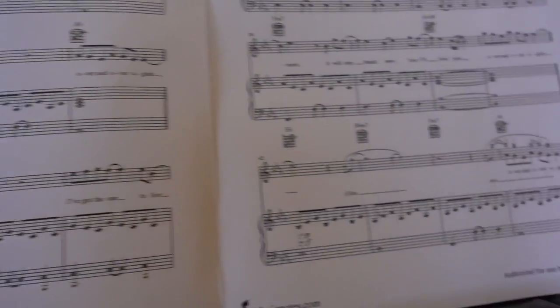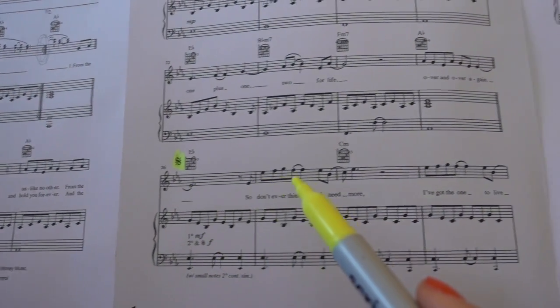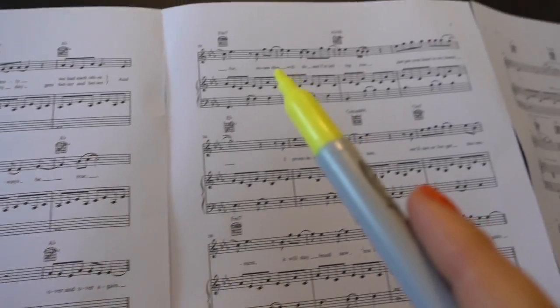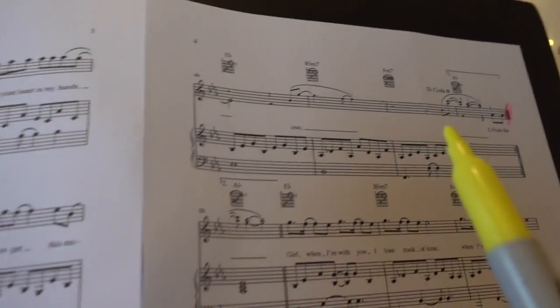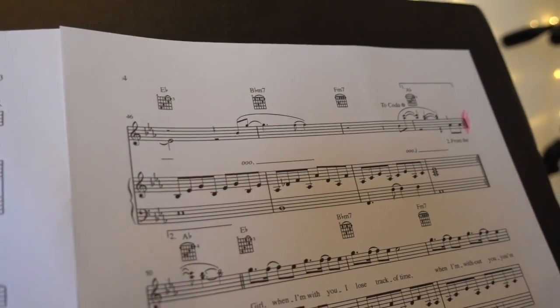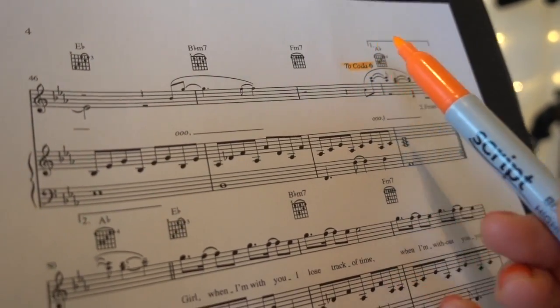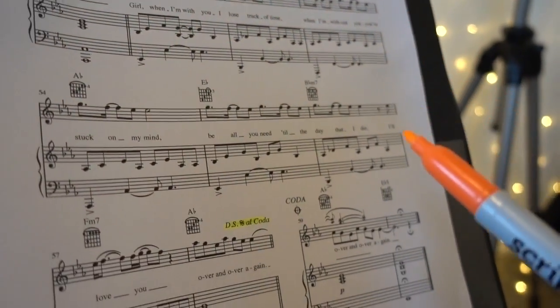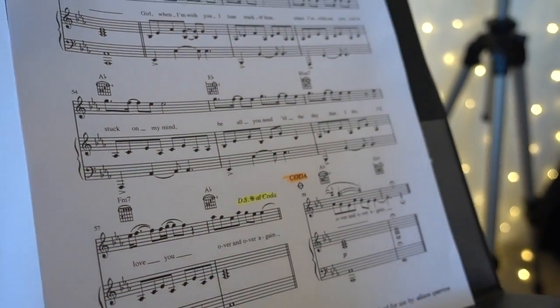So once we've been told to play from the Dal Segno, we go back to the Dal Segno and play it all the way through until we see the words To Coda, which is up here. And what I'm going to do is mark that one in orange because that's the Coda now. And where is the Coda? It's usually at the bottom, and then the Coda is there. And that is that with that one.